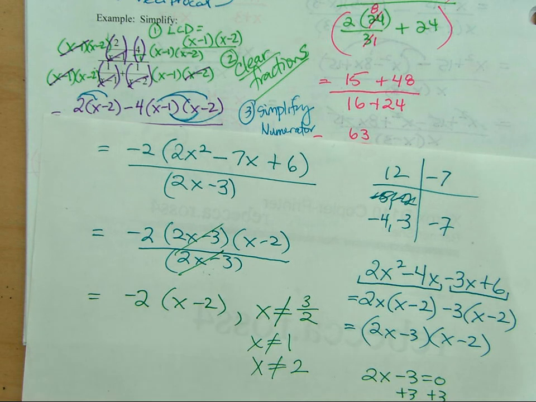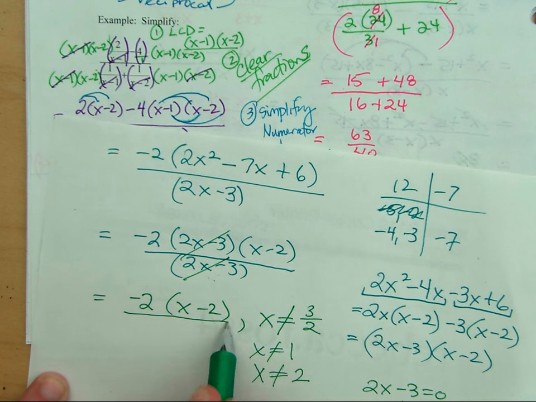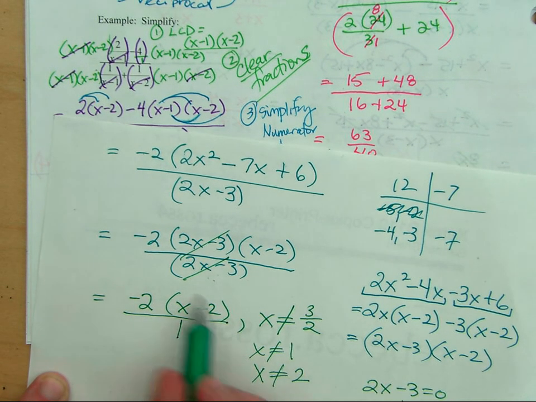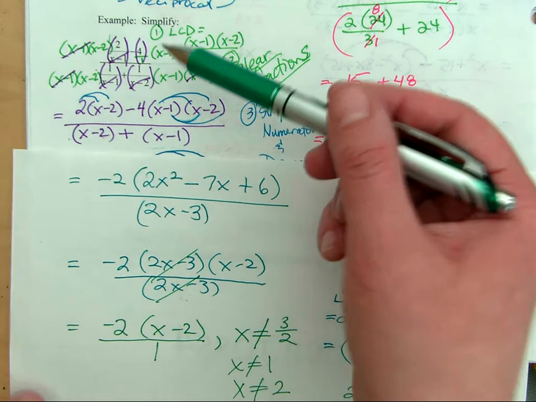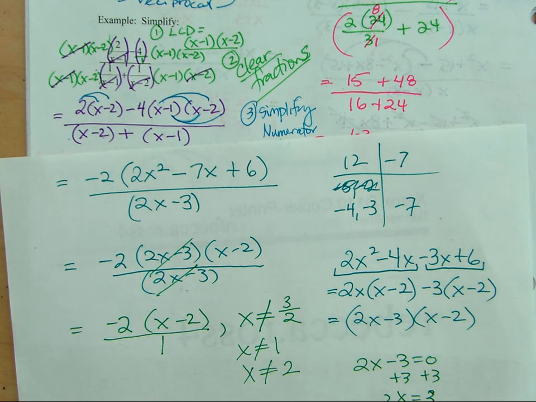Right now, just this problem right here, because it's over 1, that has no restriction on the domain. But the original problem had all those places where different values of x would give you 0. And those disappeared. So we have to retain that. Okay? Any thoughts or questions before I end this one? All right.